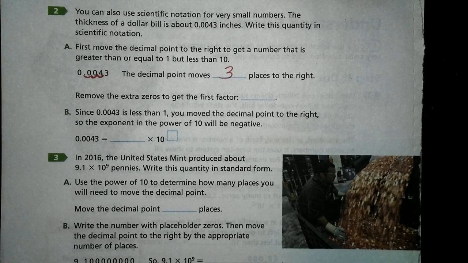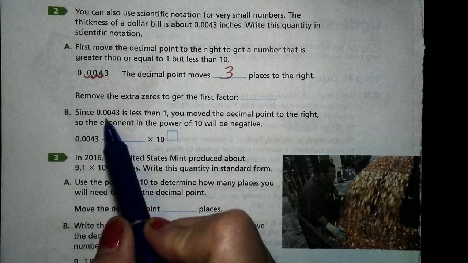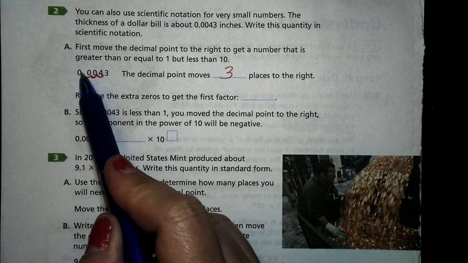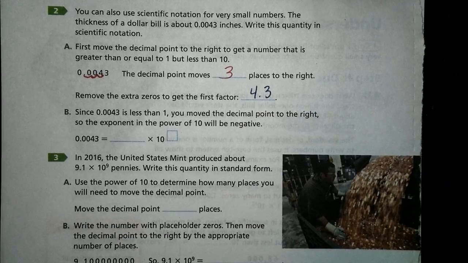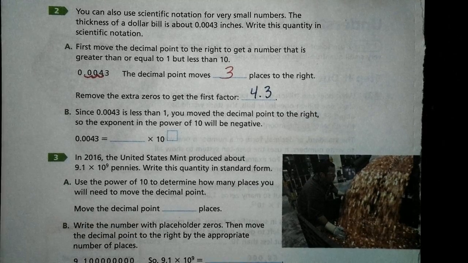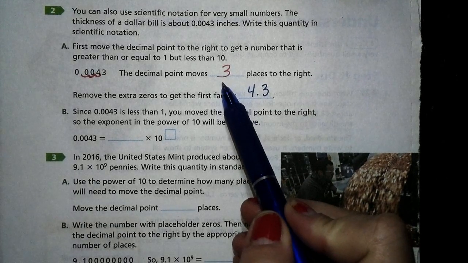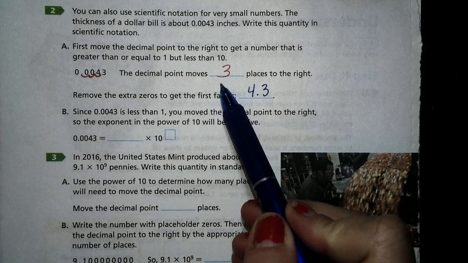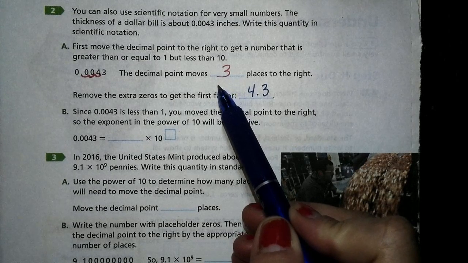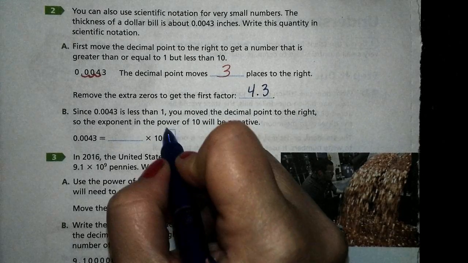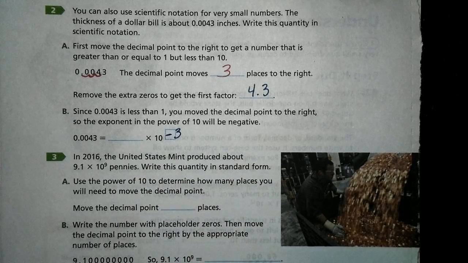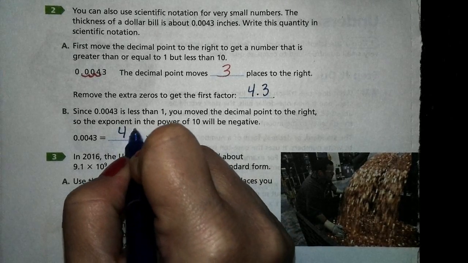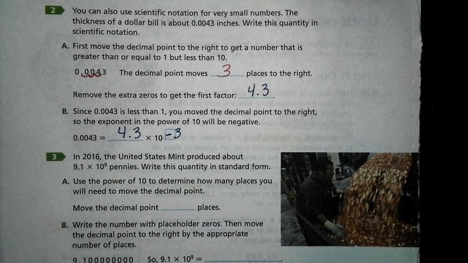All right, remove the extra zeros to get to the first factor. So we don't need those zeros anymore now that we moved the decimal, and we would have 4.3. So, just like before, the number of times you move it becomes your exponent. The only difference is, since this is a number less than 1, your power of 10, the exponent, will be negative. So instead of being a positive 3 this time, it's a negative 3. So it would equal 4.3 times 10 to the negative 3.